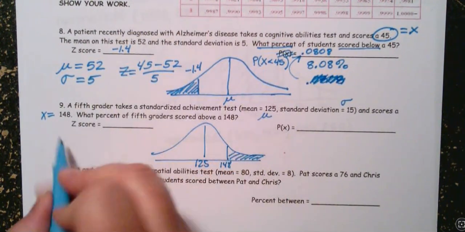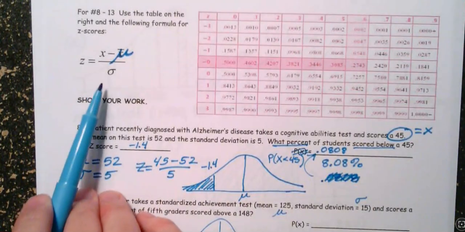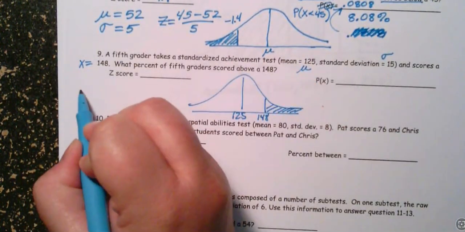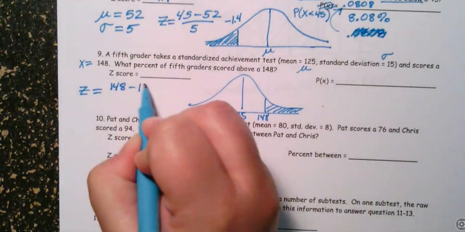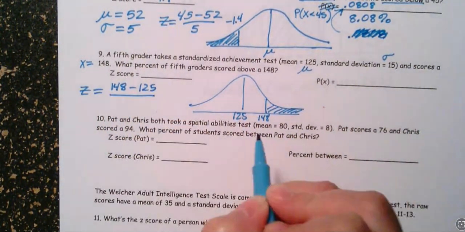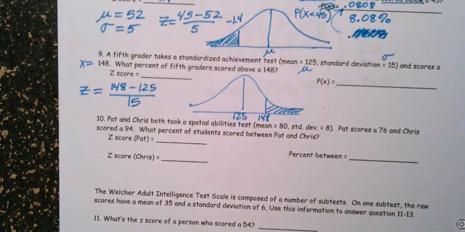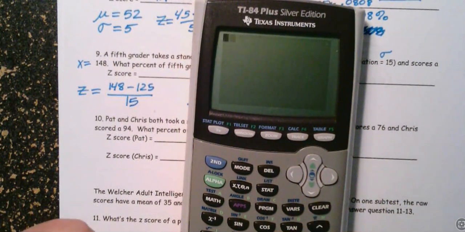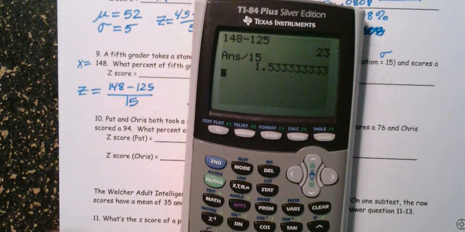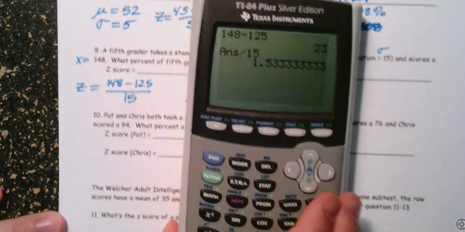So z-score, first off, I have to use my formula from up here again. So x minus mu divided by standard deviation, or sigma. So my z-score is 148 minus 125 divided by 15. So I'm going to go ahead and go to the calculator for that. 148 minus 125 divided by 15 is 1.53 repeating, so let's just call it 1.5.